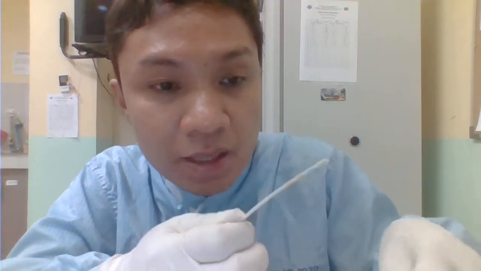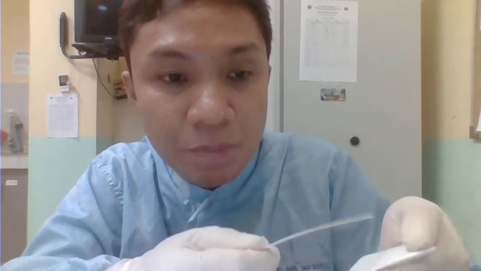Or you can also use here the negative side. Pwede natin siyang i-blot. Pag sinabing negative side, ito yung side na walang urine sample. So ito ay itong negative side, itong side na walang test pad. So pwede nating i-blot ito. So you could use your tissue paper for that, to remove here the excess na urine.